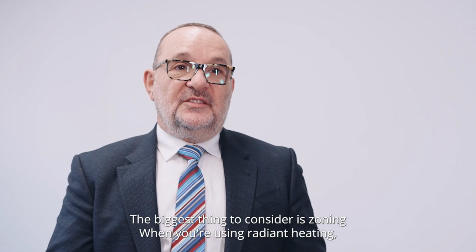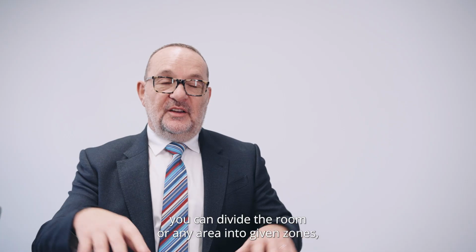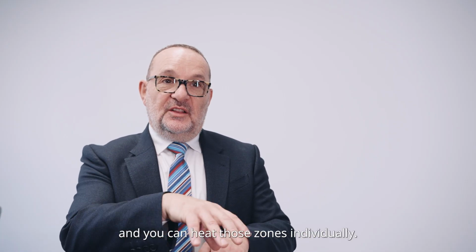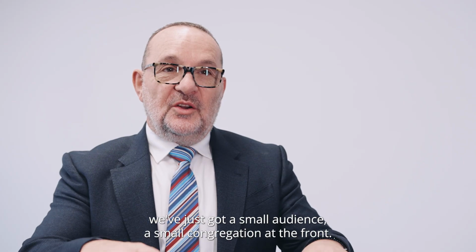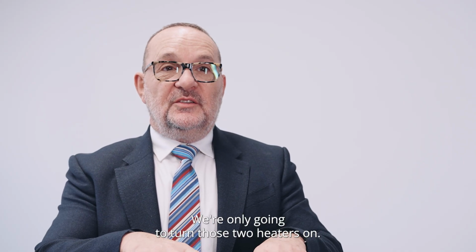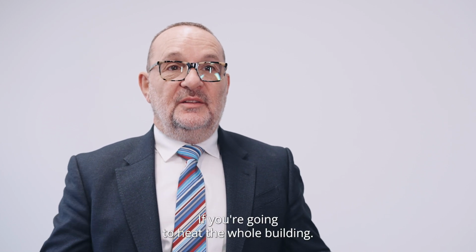The biggest thing to consider is zoning. When you're using radiant heating, you can divide the room or any area into given zones, and you can heat those zones individually. And you can say, well, today we've just got a small audience, a small congregation at the front. We're only going to turn those 2 heaters on. So if you had 10 and you're only turning 2 on, you're only using 20% of the energy you'd need if you were going to heat the whole building.